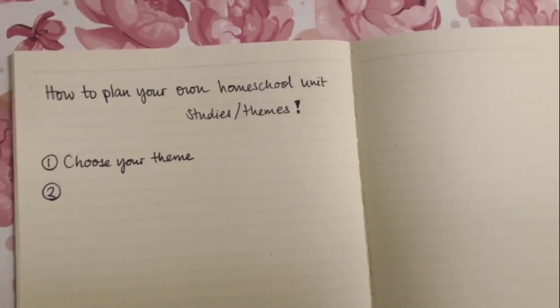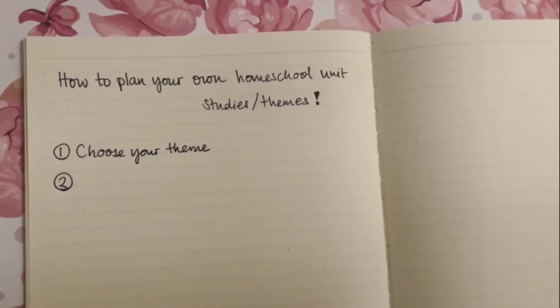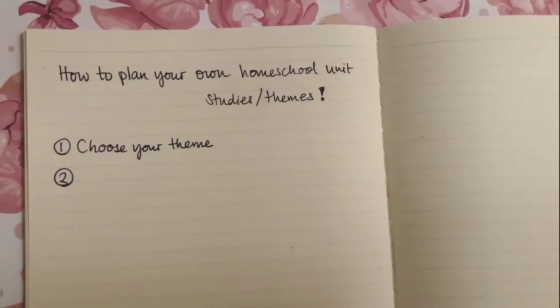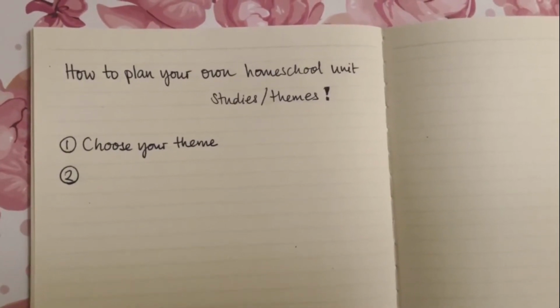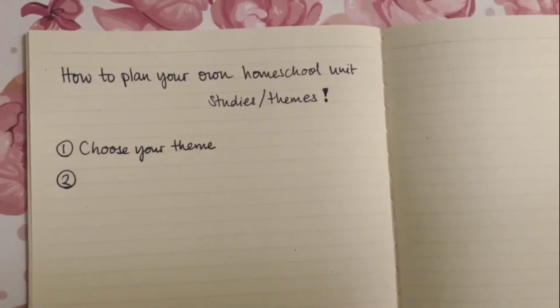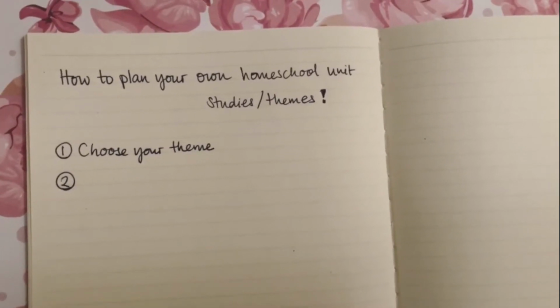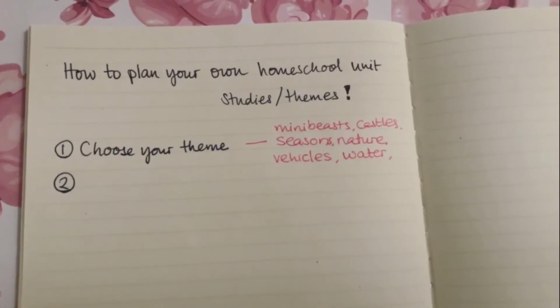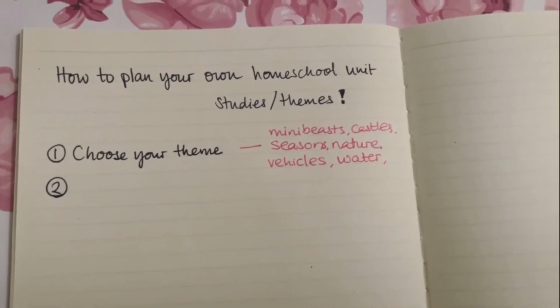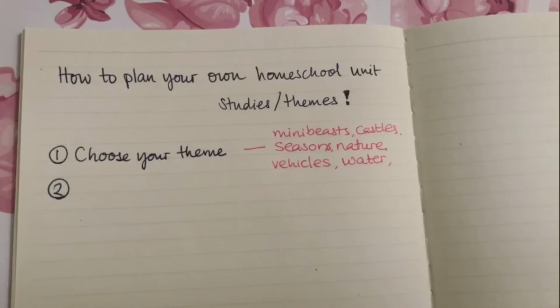So I'm going to try and go in sort of a step-by-step order to make it easy for you. So the first step is choose your theme, and it can be pretty much anything you like, obviously provided it works for your children. Here's some examples. So we've got mini beasts, castles, seasons, nature, vehicles, water, whatever.